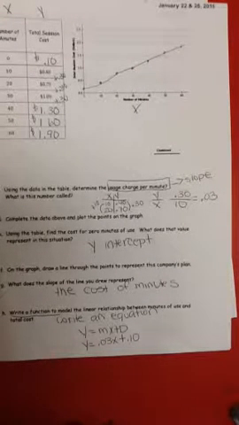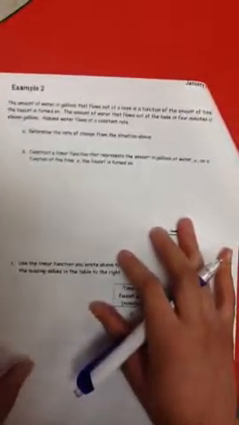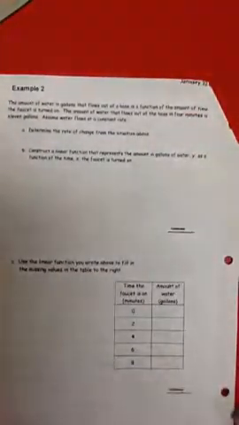If you are confused or need to go back, you can always go back and review. Rewind the tape. All right. Number 2.